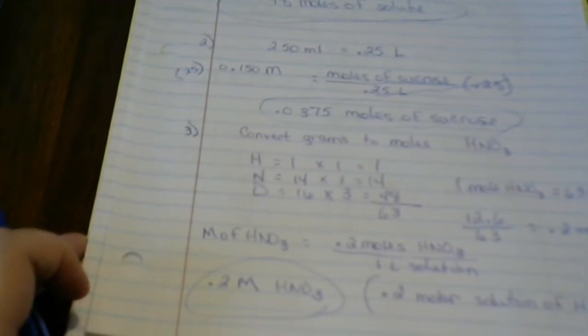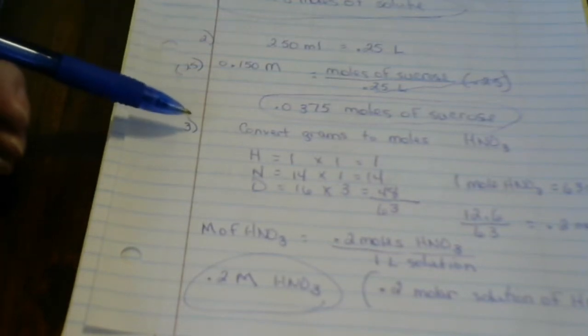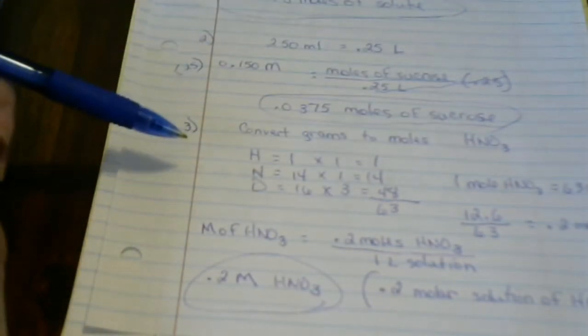Now, number 3, it's a little different because you have to convert grams to moles. Okay, so let's look at the problem. It says, what is the molarity of a solution of HNO3 that contains 12.6 grams of HNO3 in 1 liter of solution? Okay, so the first thing we have to do is convert grams to moles for HNO3. So we want to find the molar mass of HNO3. So I've written that out here.